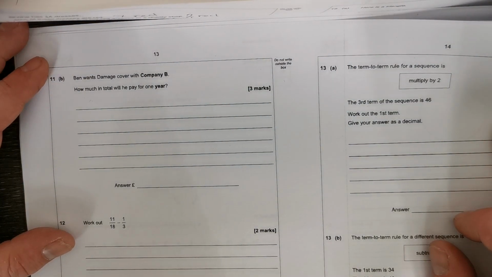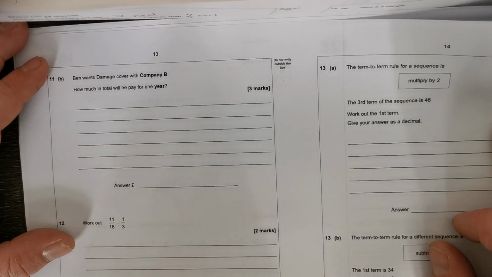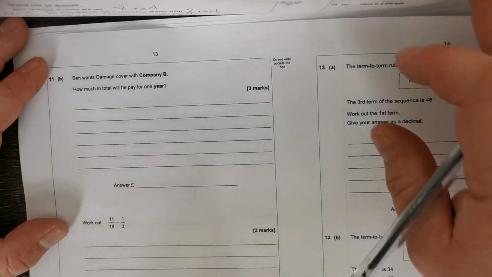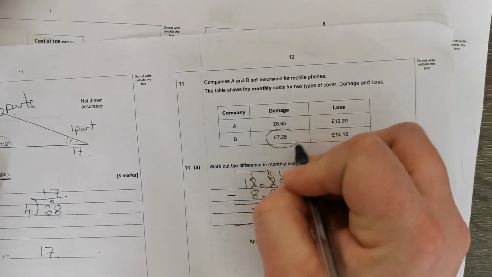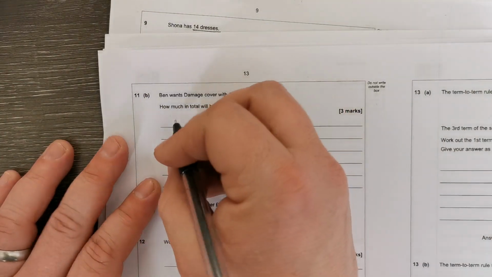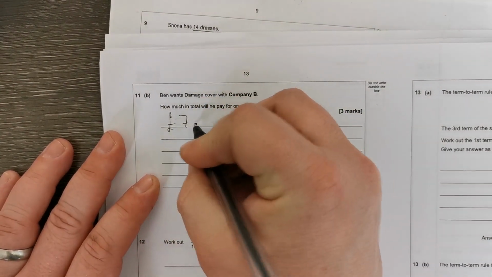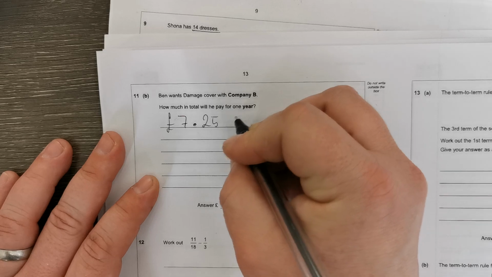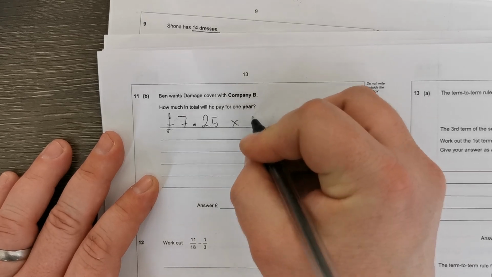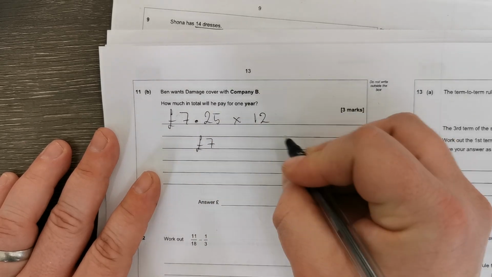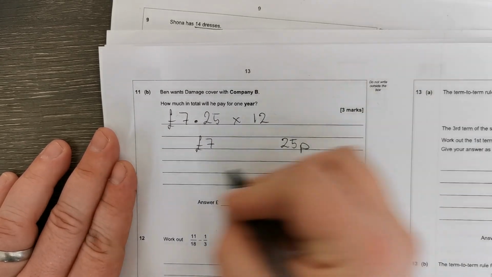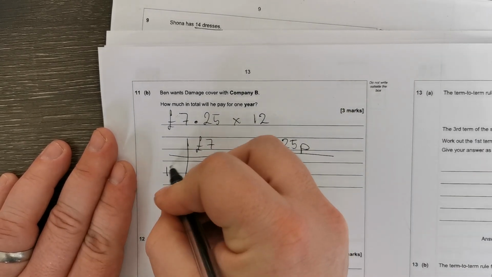Ben wants damage cover with company B. How much in total will he pay in 1 year? So damage cover with company B. Damage with company B is £7.25. So we're going to do £7.25. That's per month and he wants it for a year, so times 12. So I had to set that out as £7.25 times 12.